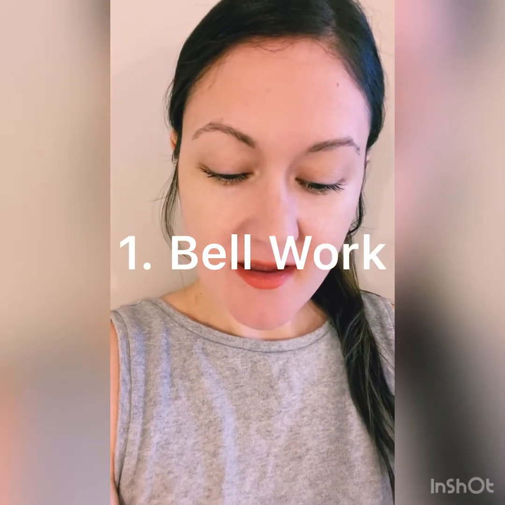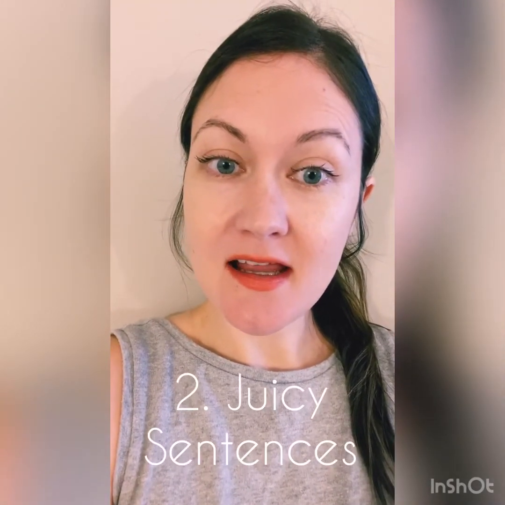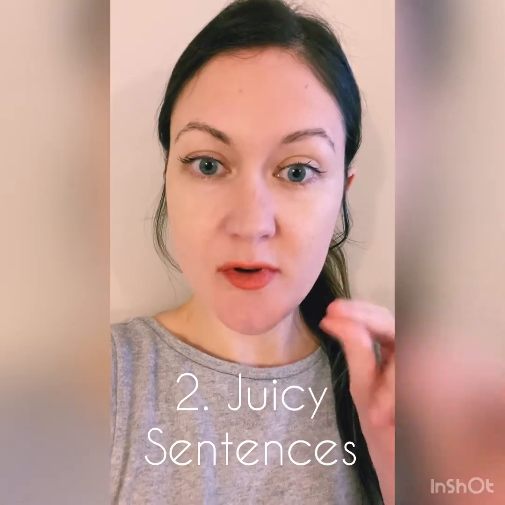The second way is juicy sentences. I love juicy sentences. They can be super quick, maybe 10 minutes. And I also have a template that you can use. So basically you give them the sentence, break it down, and then they reconstruct it to form their own meaning, their new meaning.